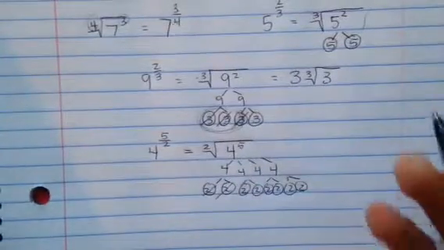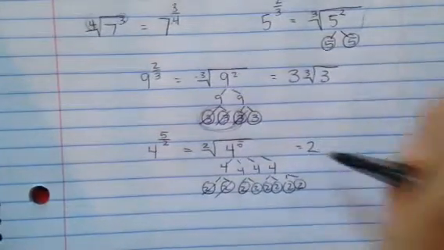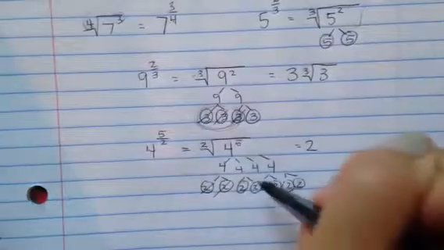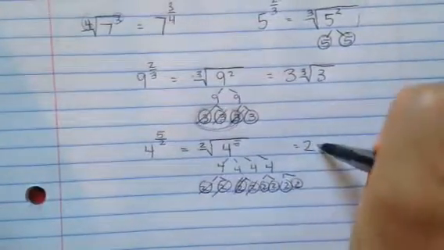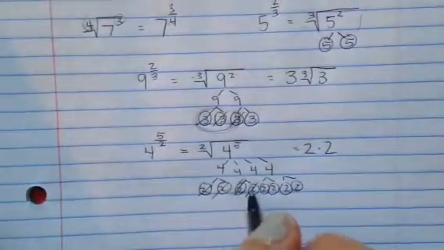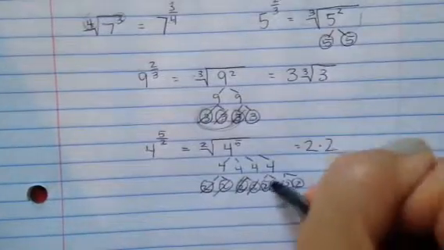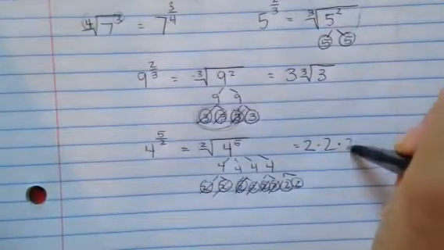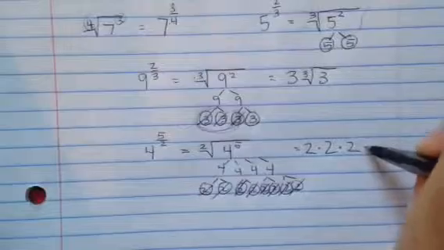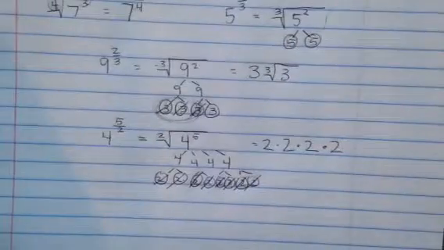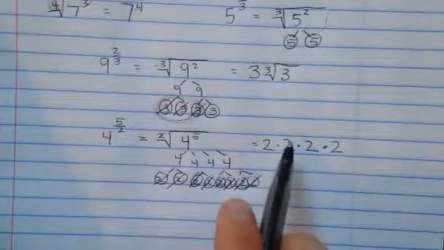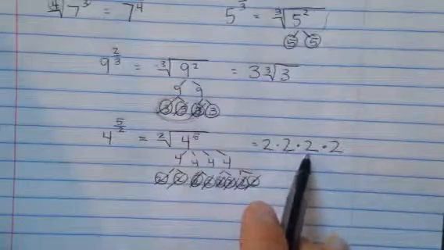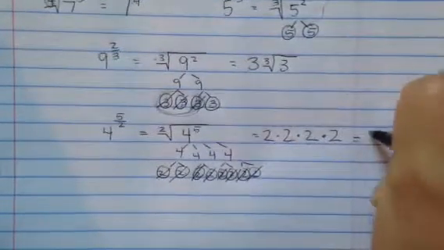So 1, 2 can come out. And then you multiply all the ones that can come out. Another 2 can come out. And remember, it takes 2 gang members for 1 to come out. Another set of gang members makes 1 more come out. And the last set of gang members allows 1 more to come out. So then we multiply our answer. So 2 times 2 is 4, times 2 is 8, times 2 is 16.